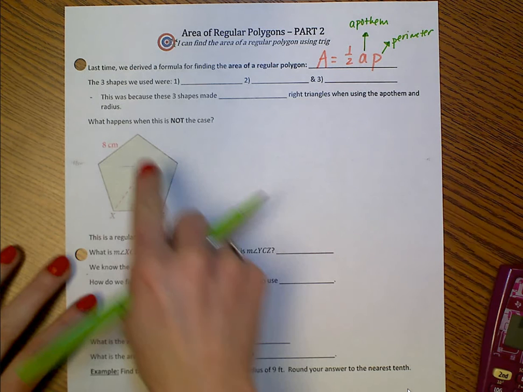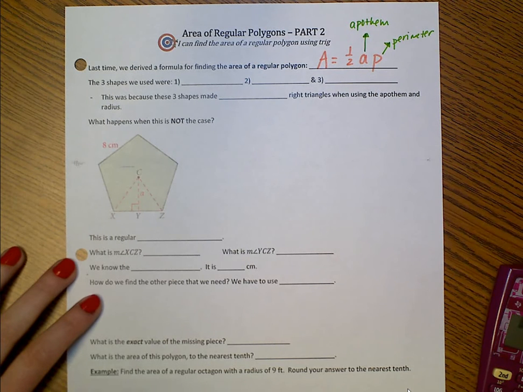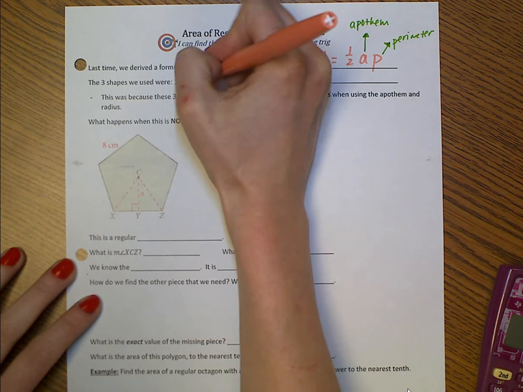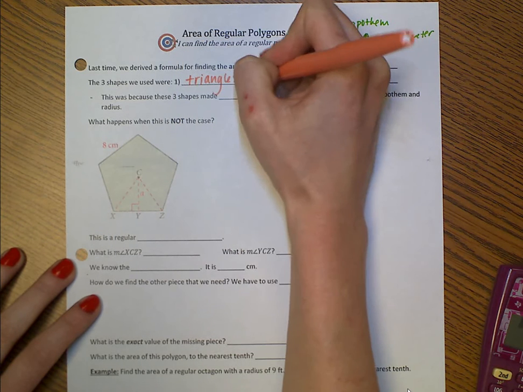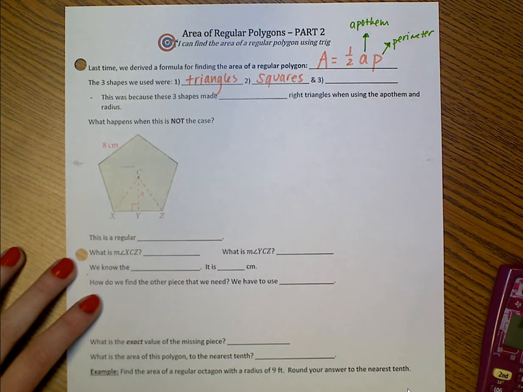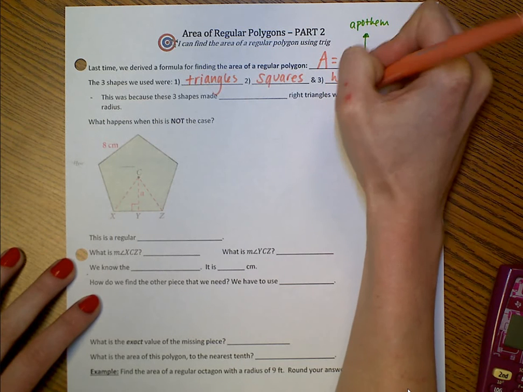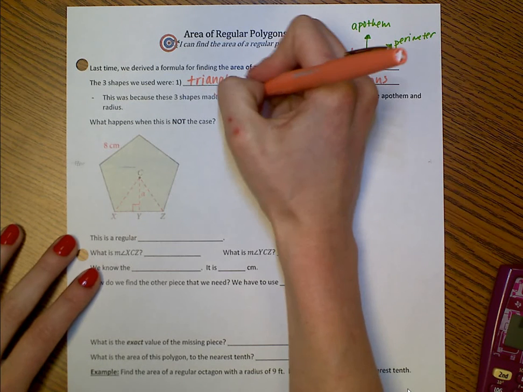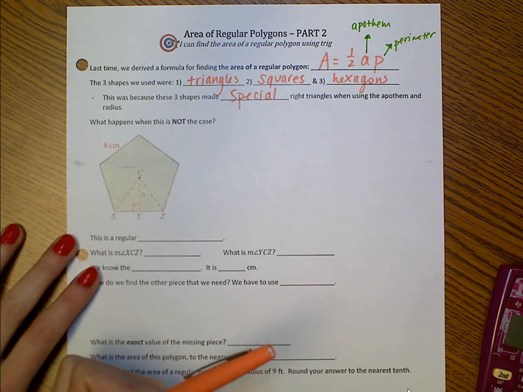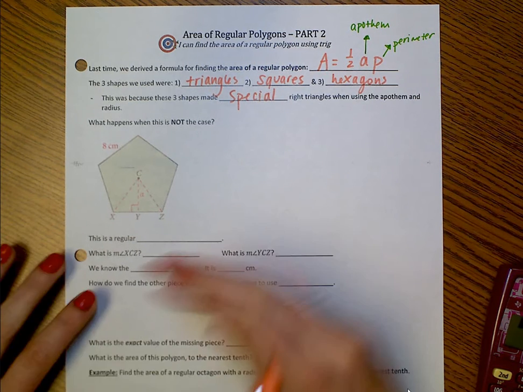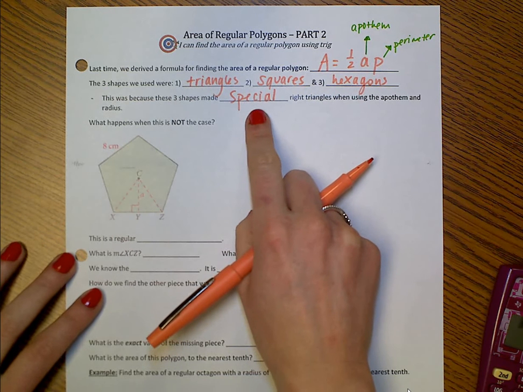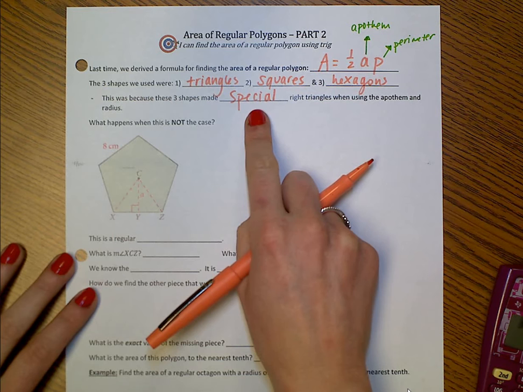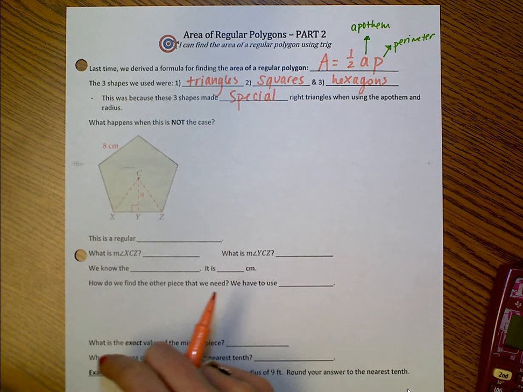Now the three shapes that we did last time were triangles, squares, and we did hexagons. Now, I don't know if you noticed that, but those were the only ones that we really went into. The reason that we only did these three shapes is because they made special right triangles when you were looking at the apothem and a radius. So in every example, we saw a 45, 45, 90 triangle or a 30, 60, 90 triangle. Okay, so that was last time. We had a lot of radical stuff going on.